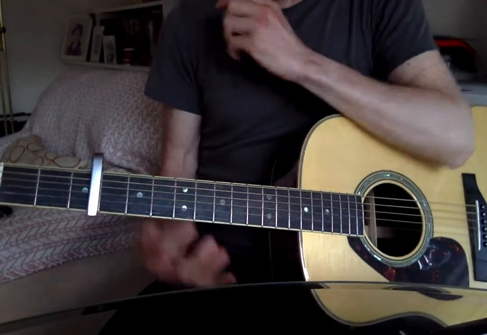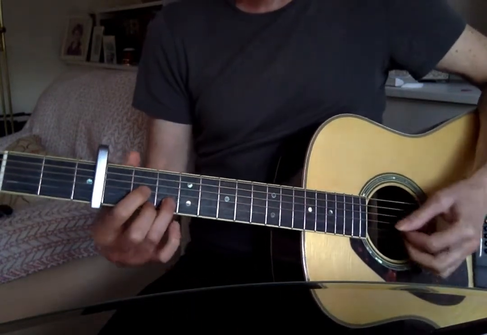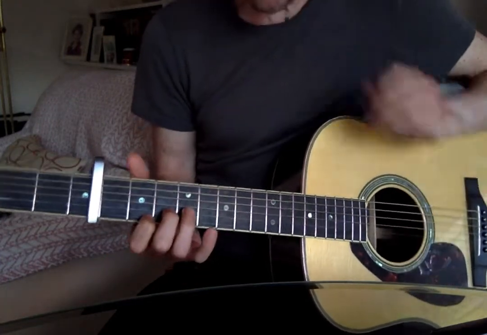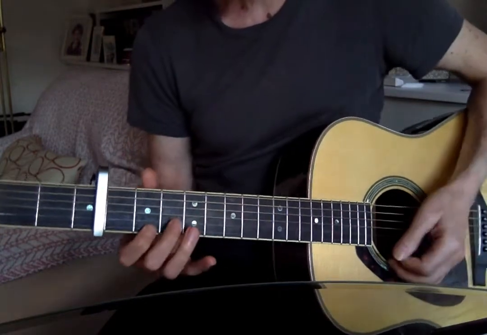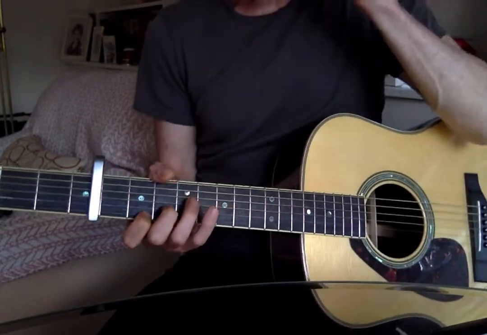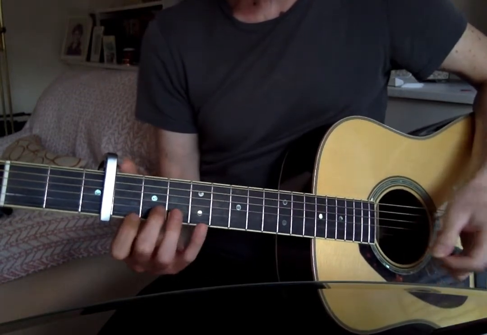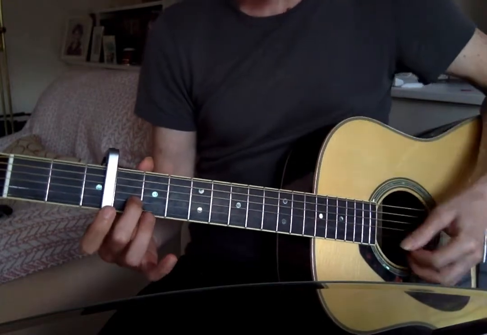So what is he doing? Well, these 2 notes are the top 2 notes of a D chord. Yeah, 2nd fret, top E string, 3rd fret, B string. He plays those 2 notes. Then he just moves them down, like I said, a fret at a time or a semitone at a time. And then he gets to there.